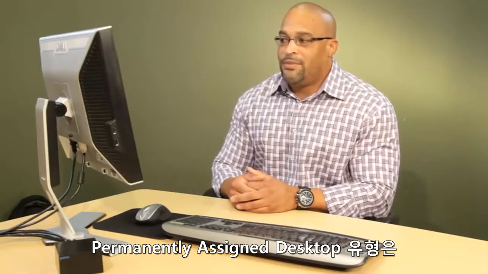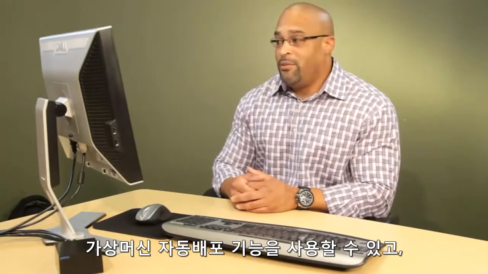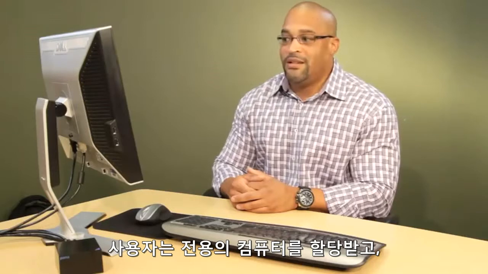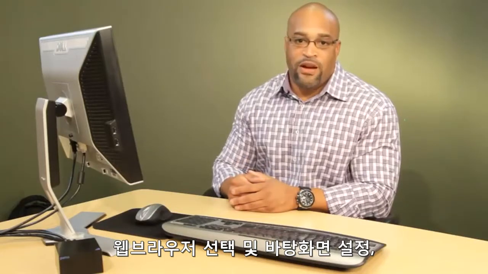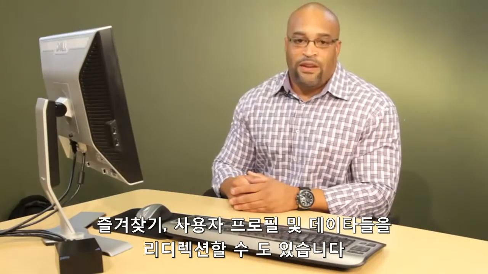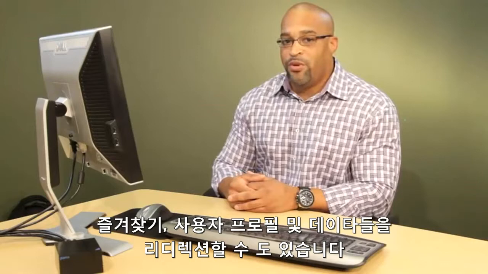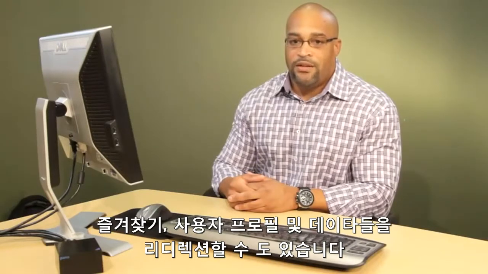Permanently assigned desktop types allow leverage of automated deployment while providing users a dedicated DVM that they can customize and personalize. So, for example, they can set their desktop backgrounds, they can have their favorites, if you're not redirecting their user profiles and their data files.